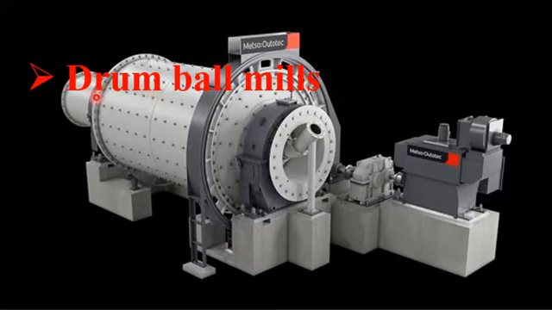Students, please note that in the drum ball mill machine, the sample, which is usually a pre-crushed or bulk material, is placed inside the drum, which has grinding balls, and both the bulk material and the grinding balls inside the drum are subject to external force. When the external force is applied, the drum starts to rotate around the horizontal axis.